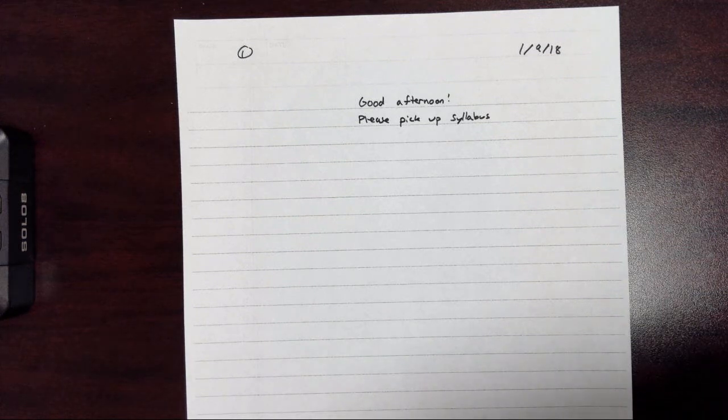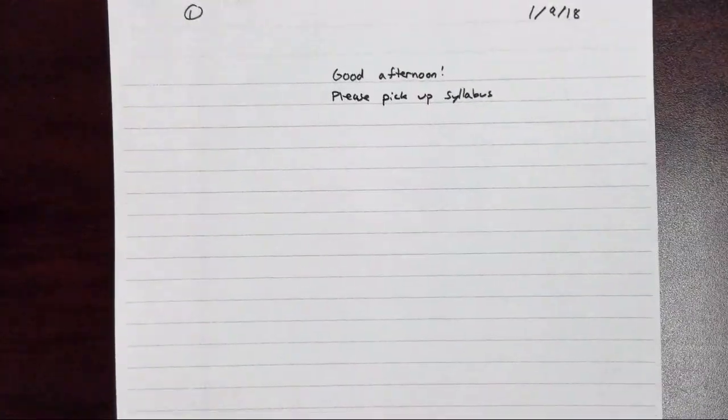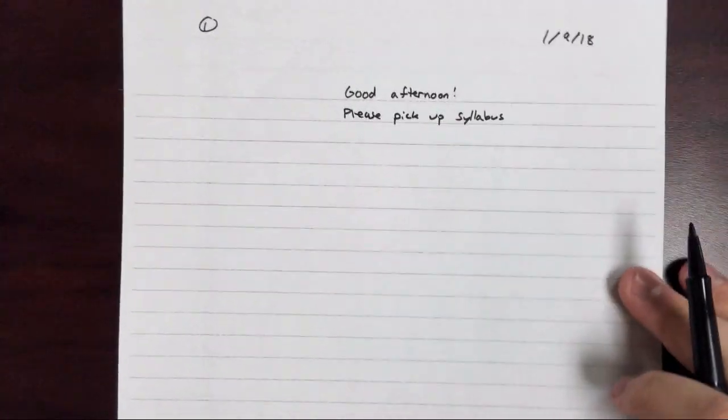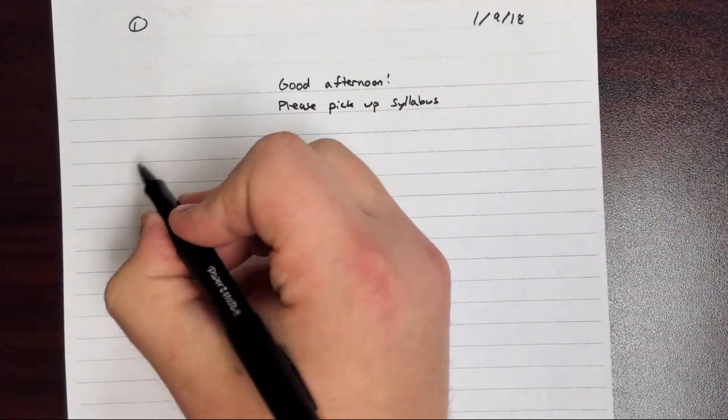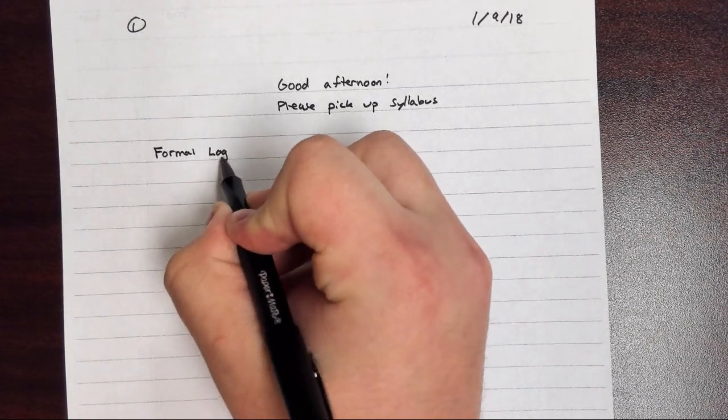This first chapter in the textbook is all about logical thinking and formal logic, and how can we write down logic. So that's what we're going to look at first. Formal logic.